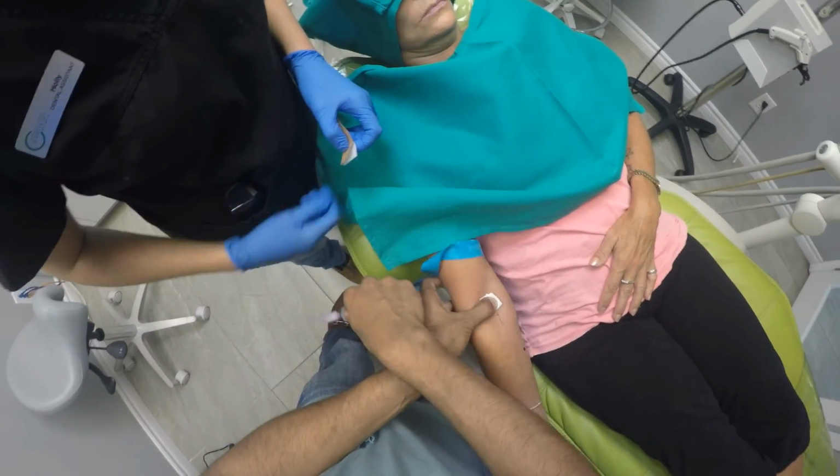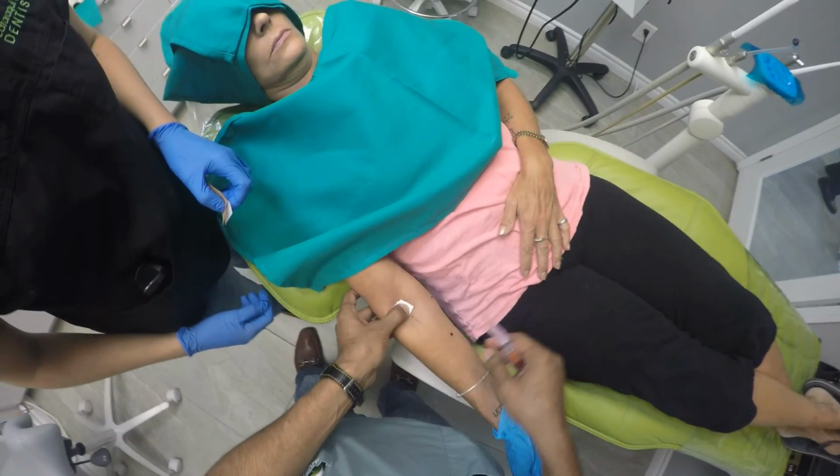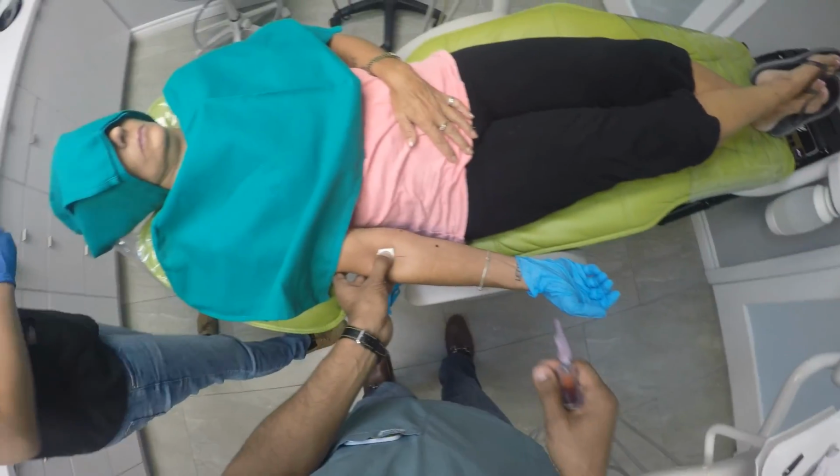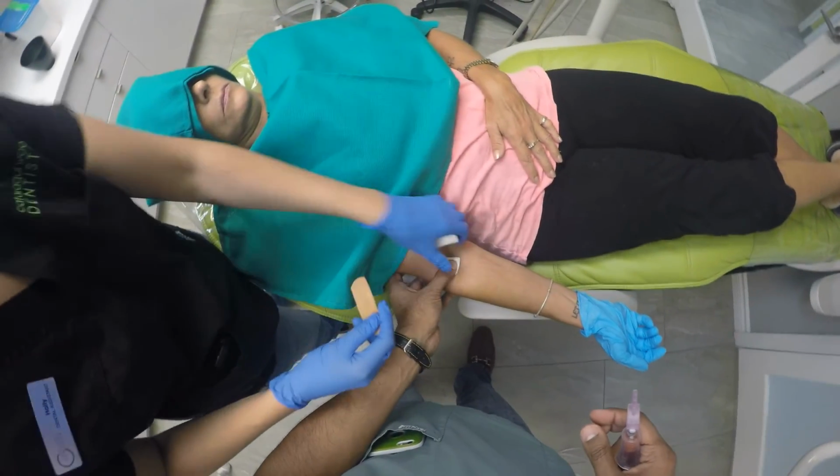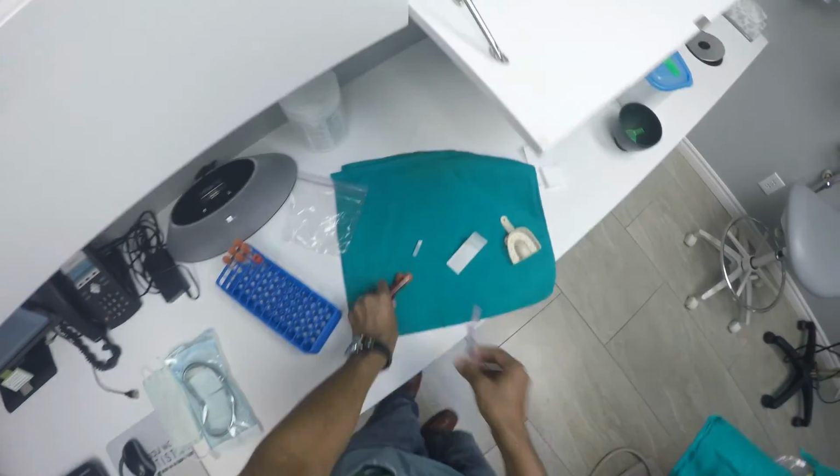I should have pulled the tourniquet off first before taking the needle out here. As you can see, I've sort of forgotten that. I'm just going to ask my assistant to clean up that drop of blood off the patient's arm there. She's going to take over for me, and now I'm going to quickly grab the other vial of blood from there and walk towards our centrally located centrifuge, walking by my colleague here.